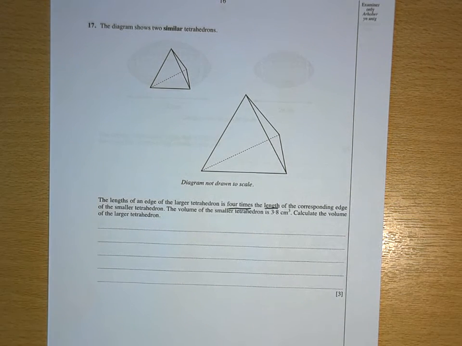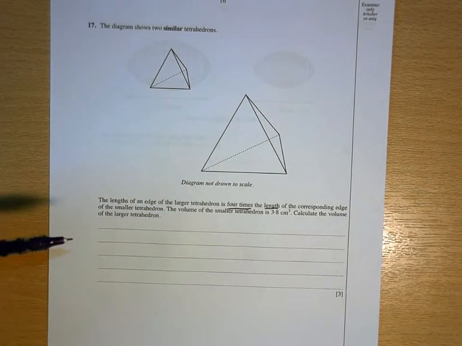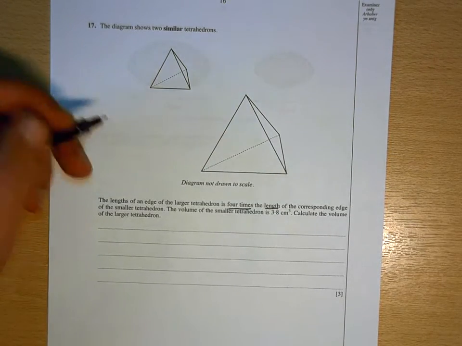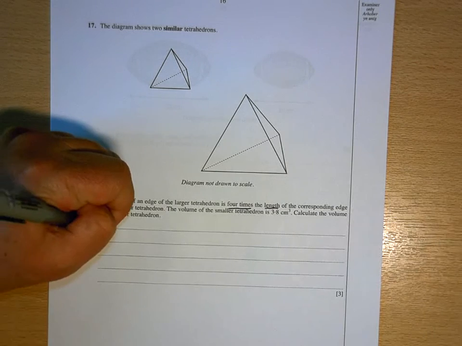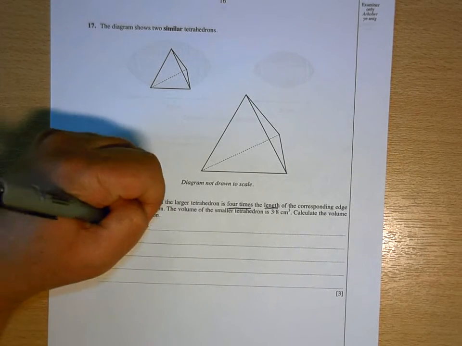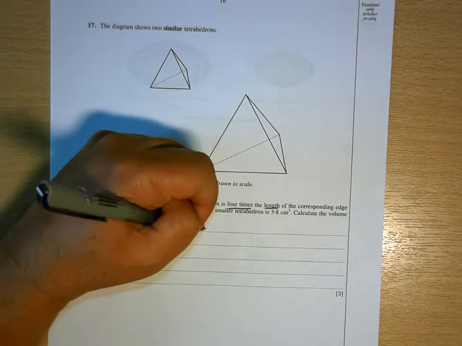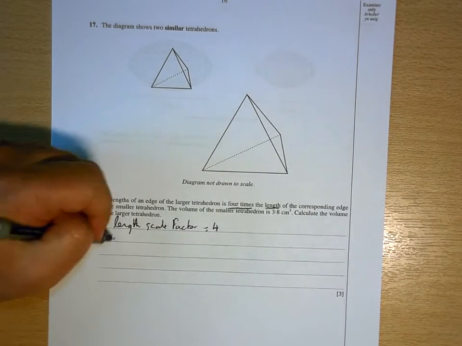So what's triggering in my head now is the volume scale factor is the cube of the length scale factor. So length scale factor is 4.